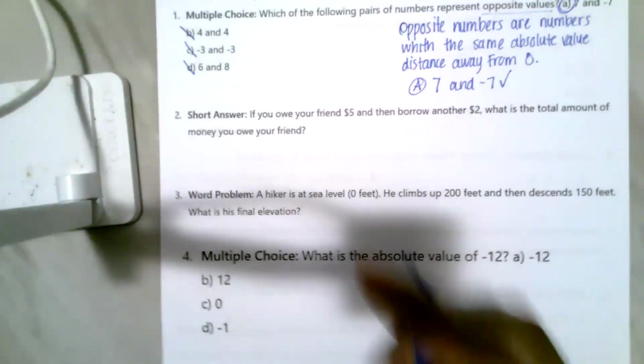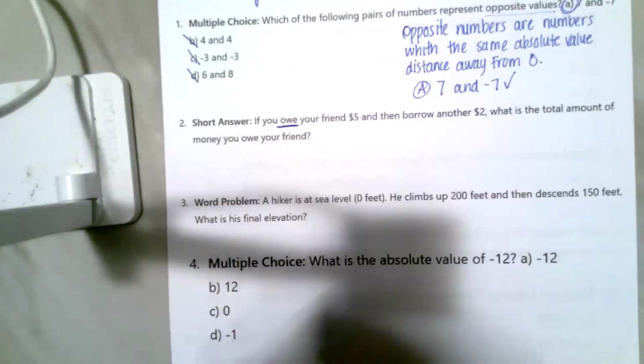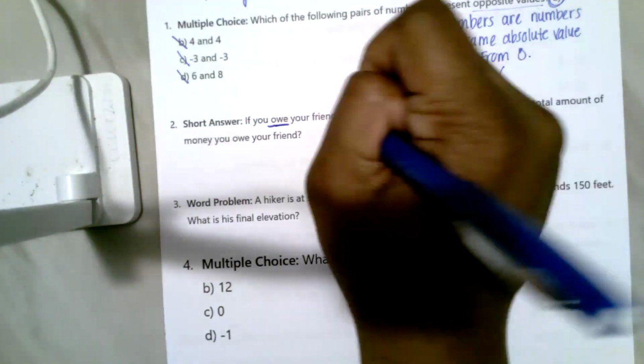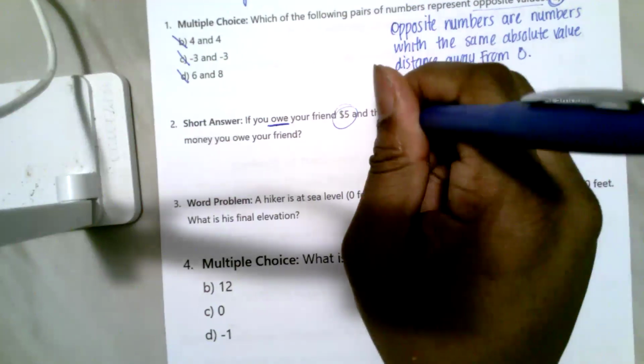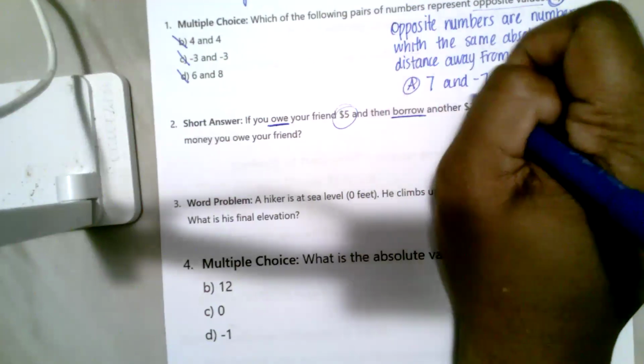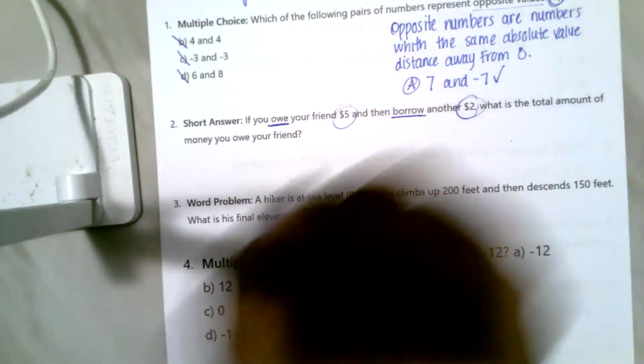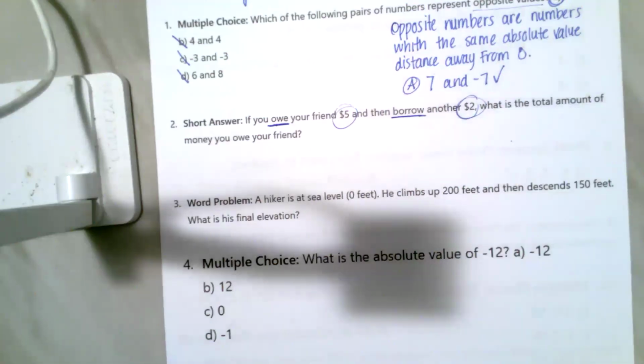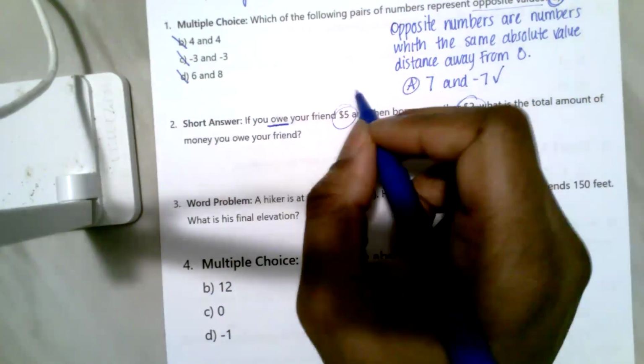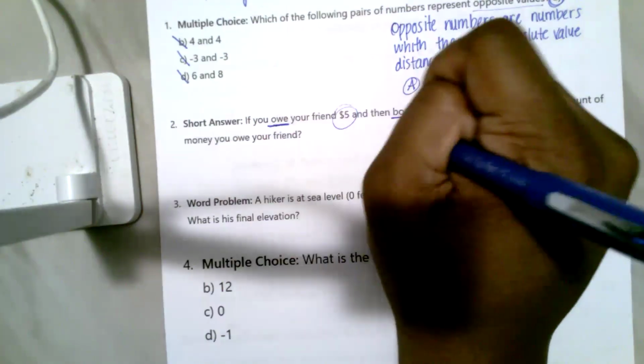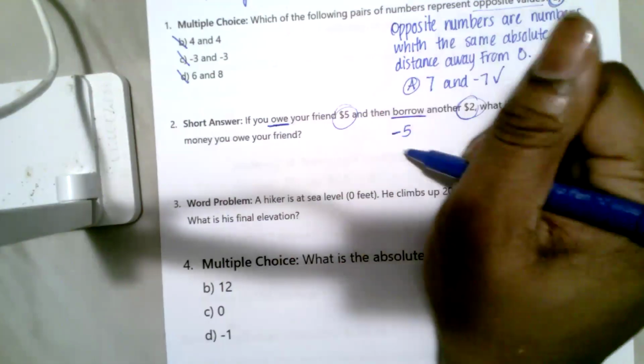Okay. Pay attention to what I'm highlighting. Owe your friend $5 and then borrow another two. What is the total amount of money you owe your friend? Well, numbers like owe and borrow mean the same thing, right? Because if you borrow, it means you owe. So if you owe your friend $5, that's a -5, or five less from you.